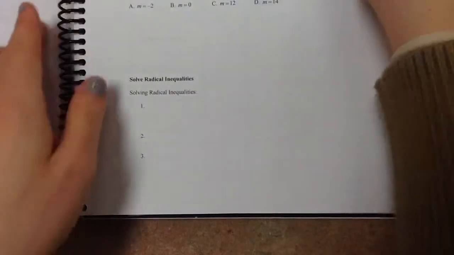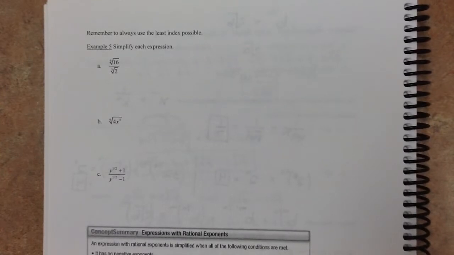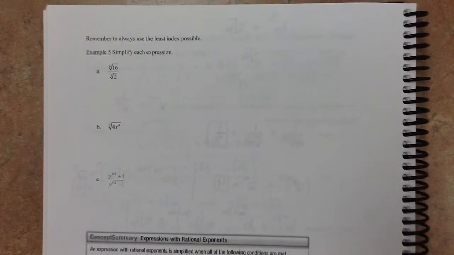All right, so let's look at this last one. One other rule to keep in mind: remember to use the least index possible. What that means is, if something was written as a 4th root but you could actually simplify it, you should do that. So we'll see an example right here: the 6th root of 16, over the cube root of 2.